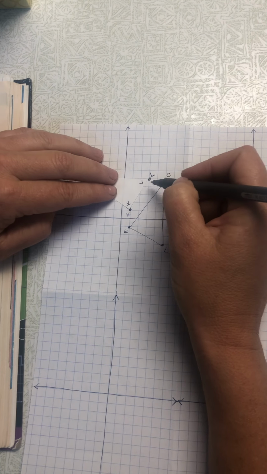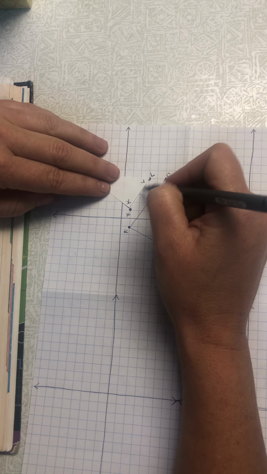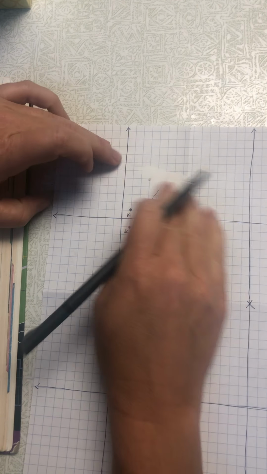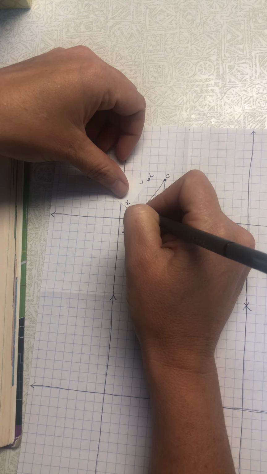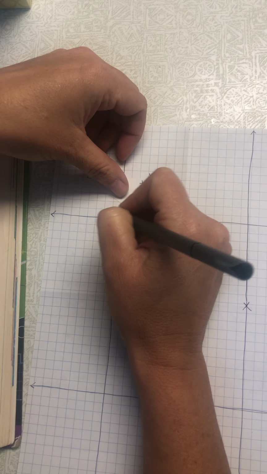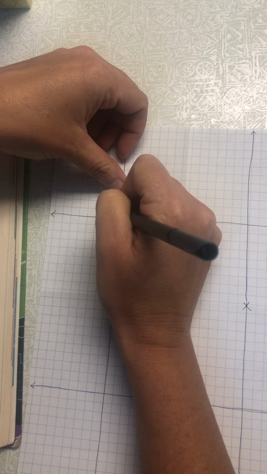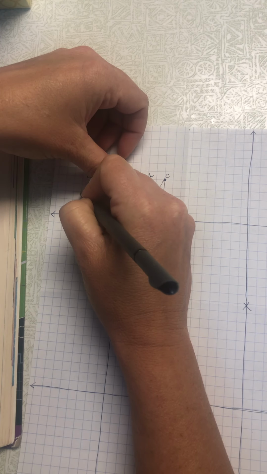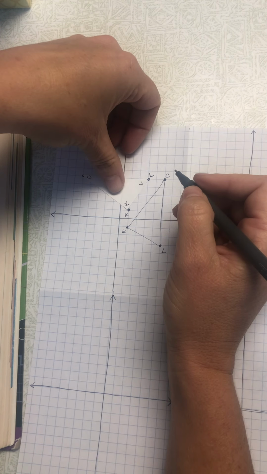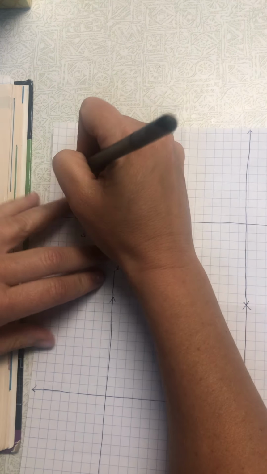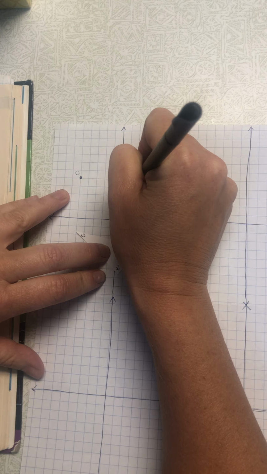And again, I have this, so I can cheat a little bit by making sure I'm in the right area by using my image, my copy. So now I want to go over 2, 3, 4, and then up 1, 2, 3, 4. And that's going to put me right here. So now this, C, is my new image.